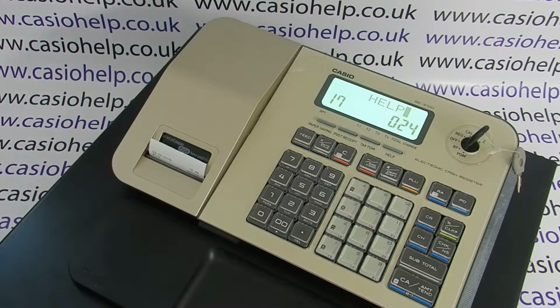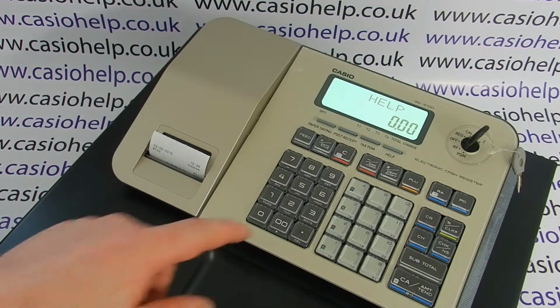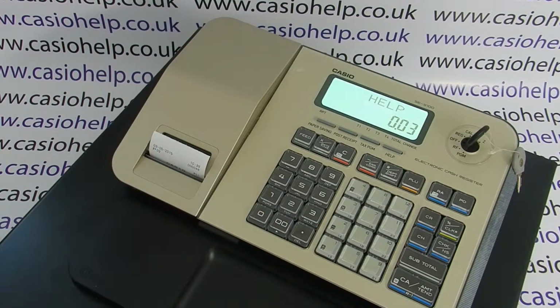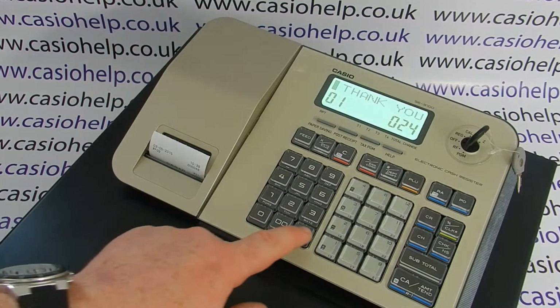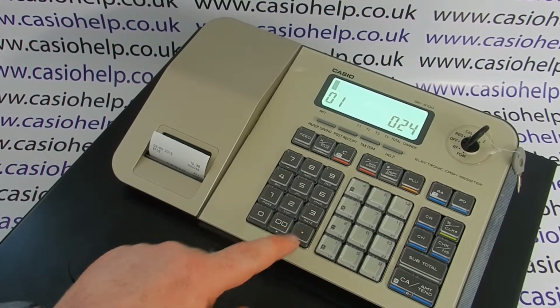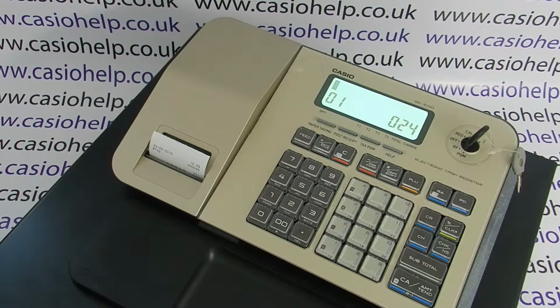And then to move to the next line it's cash, and then 3 because we're moving to line 3, and then the CH button. Again, the default Casio descriptor will appear. Best practice is to remove it so you can start afresh with your line.